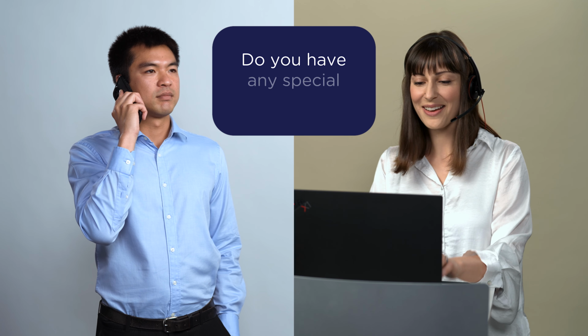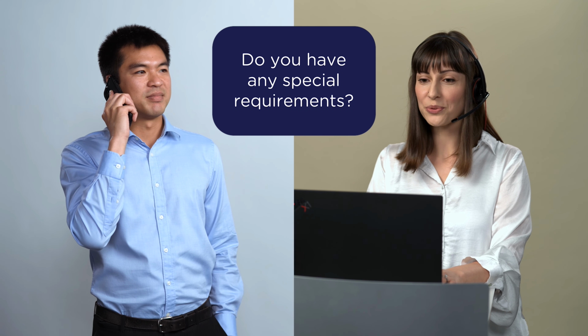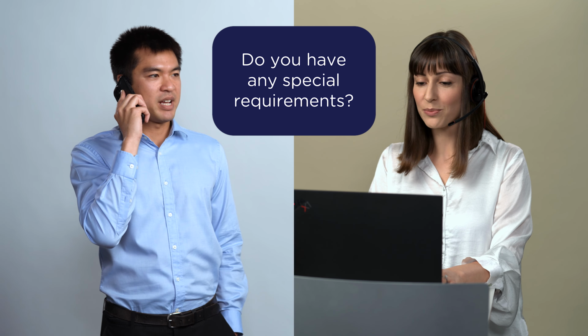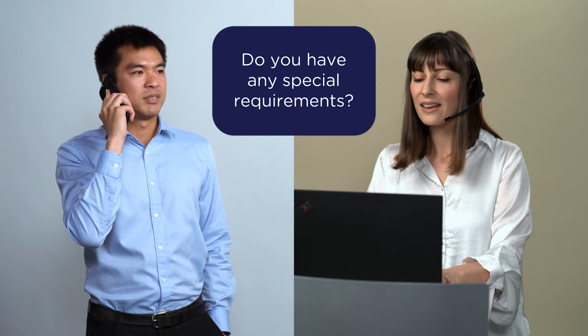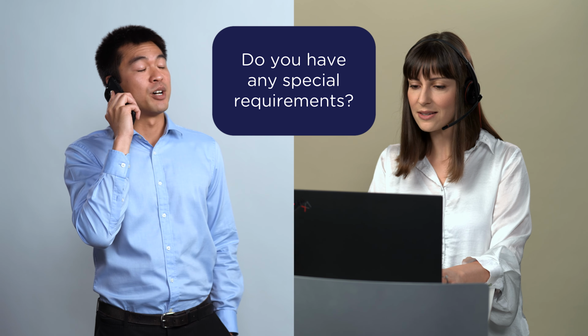Your service provider will work with you or your head office to discuss the placement of the equipment and any special requirements you have. They will also confirm your order details, such as your address and key contacts.